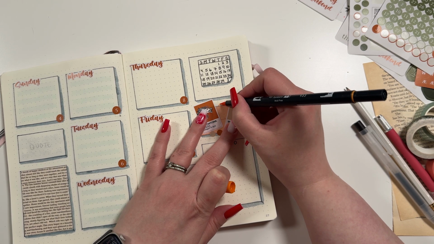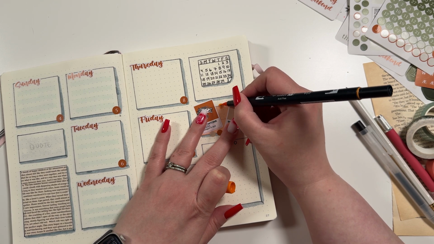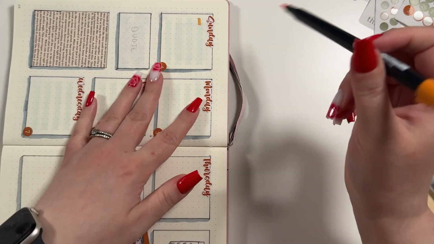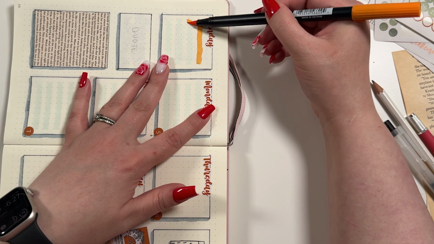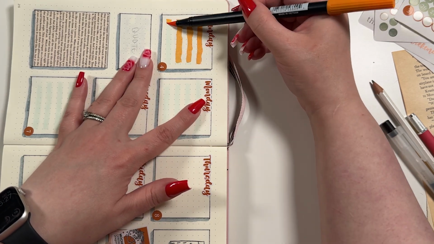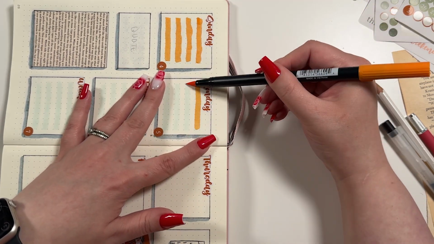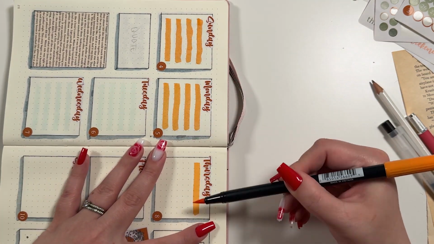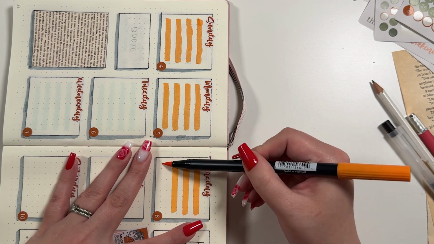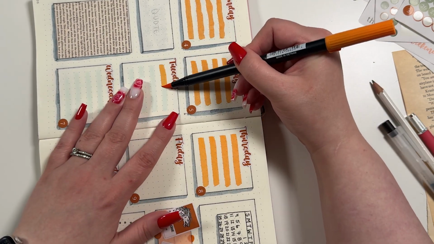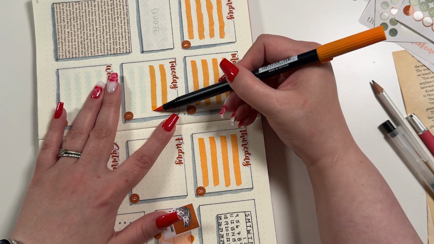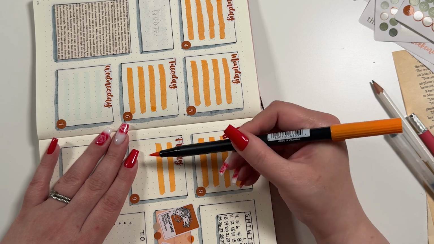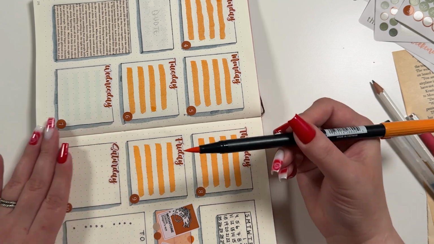And then here I brought in this orange Tombow marker, and it is the 933. I don't know what Tombow's system is. I think it's just orange. And then I'm going to use that to create my lines. And this is where I wish I had a slightly lighter color because it is very vibrant, which isn't a bad thing. I like vibrant, but it does kind of wash out the rest of the stuff going on because it steals the show, but that's okay.